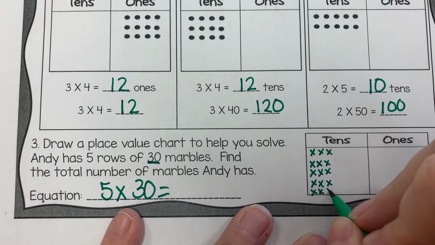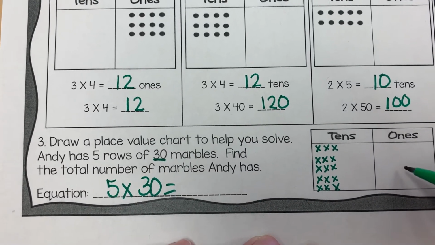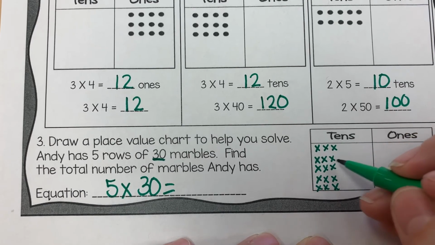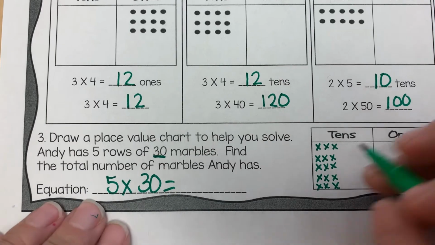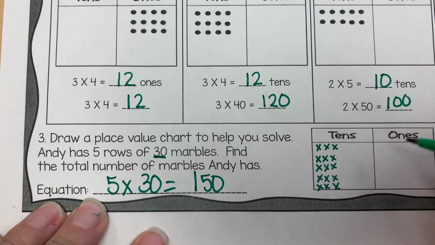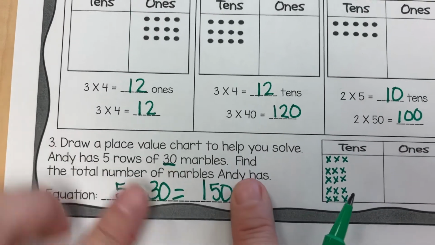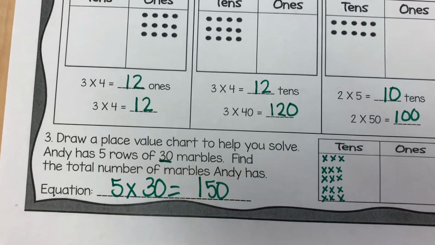1, 2, and 3. Because these are in the 10s and not the 1s, it's not going to be 15. It's going to be 30, 60, 90, 120, 150, because each one you're counting by 10 because they're in the 10s group. So it's kind of like looking at this again: 5 times 3 gives me 15, but there's a 0 here, and I've got to put a 0 on the end there.